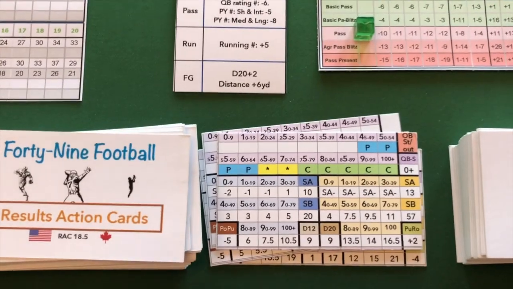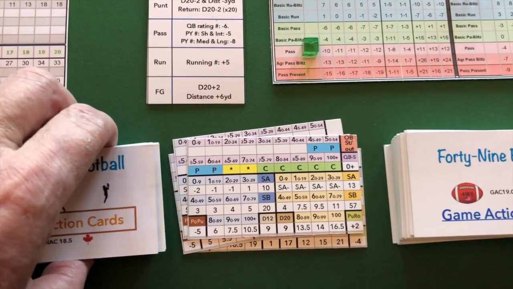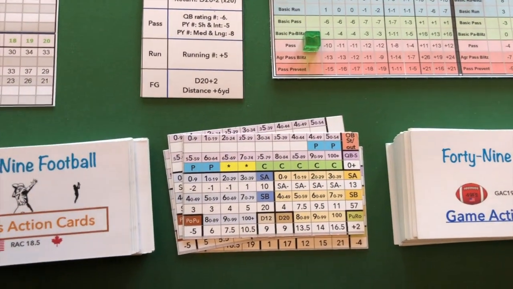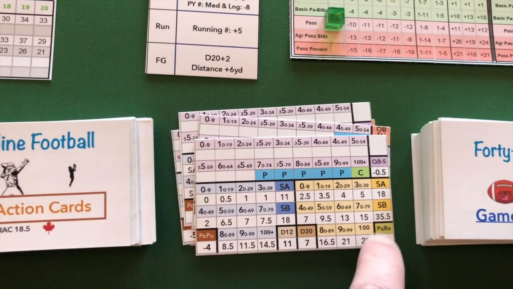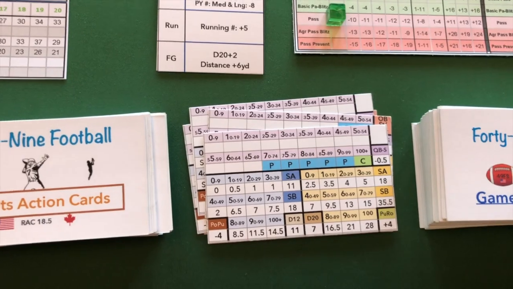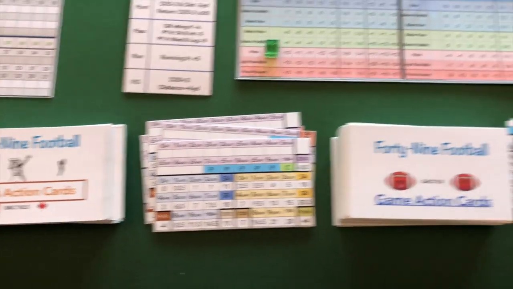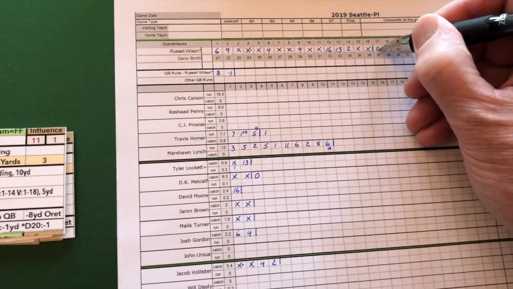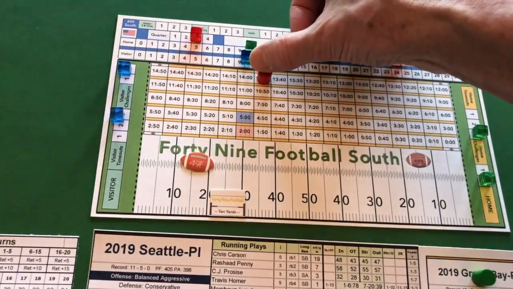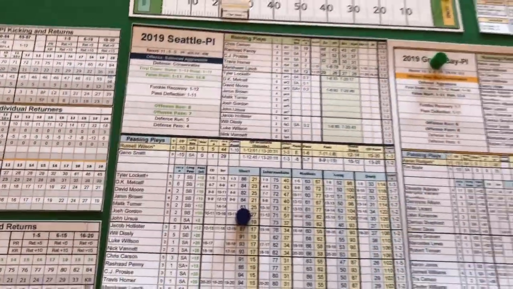Anytime you see an SA minus, it means that the defense has a chance to make a really good play, and you're going to subtract 4 from the next card, which is a 4. 4 minus 4 is 0. So the defense came up and made a really good play on DK Metcalf. He caught the ball, but for no yards. And so that's going to make it third down now, and 9.5.